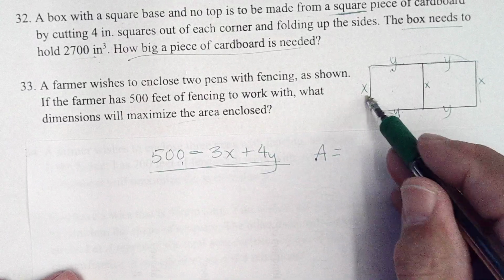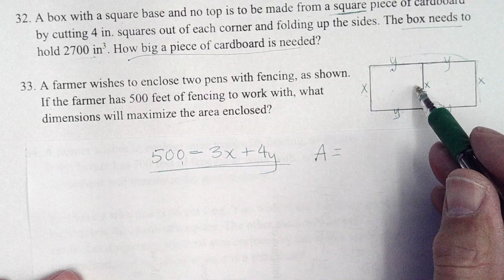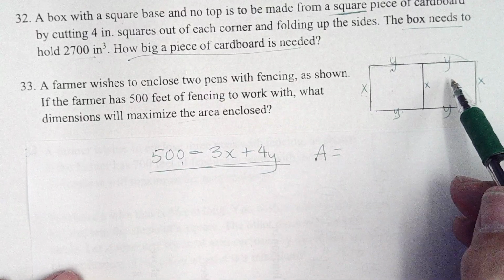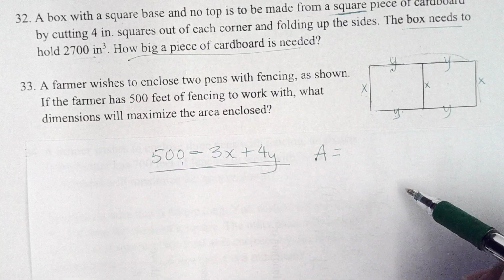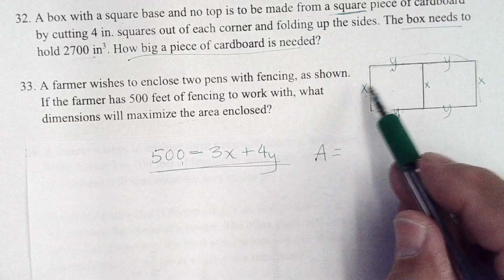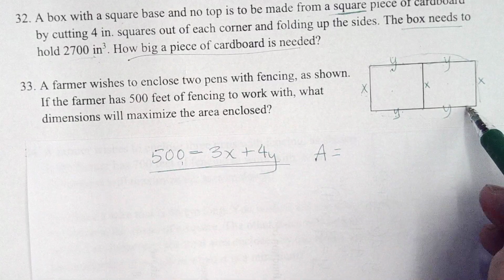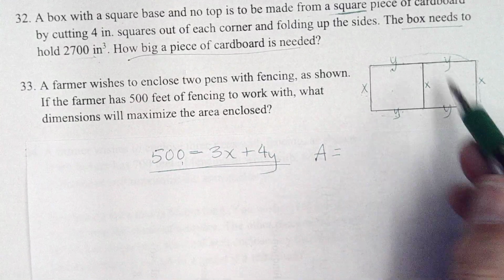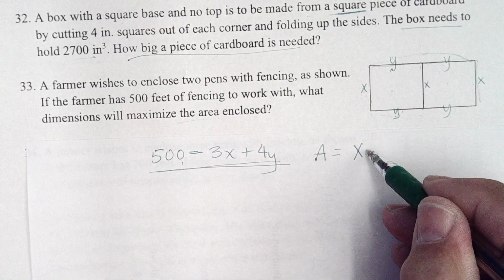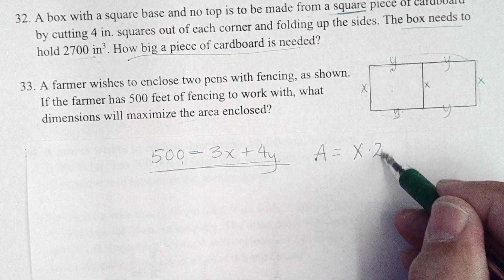It's going to be X times Y if you're just doing one pen. And if you maximize one and the other one's the same size, you would have the dimensions for both. Or you could maximize the big pen, and we could have called this X times Y for the whole thing. But the way I did it, the area of the whole thing is X times 2Y.